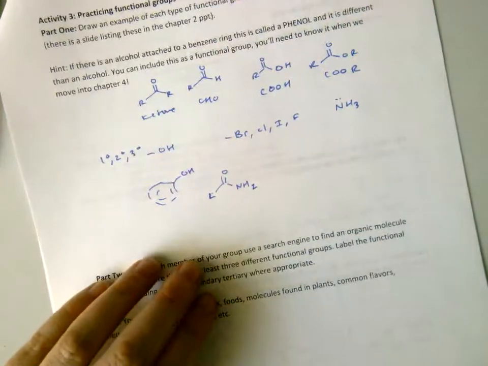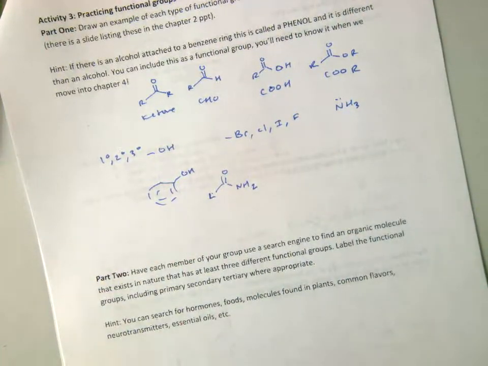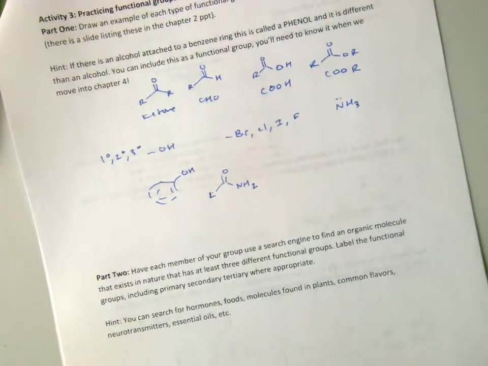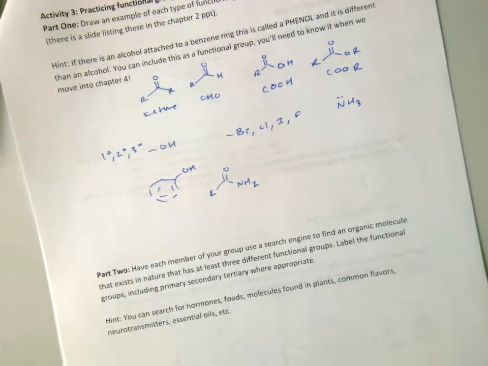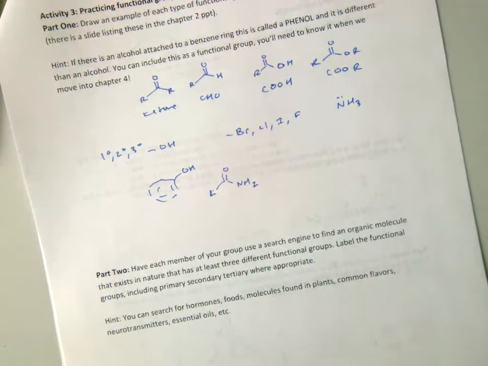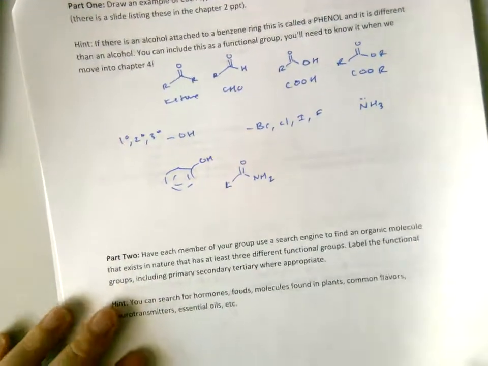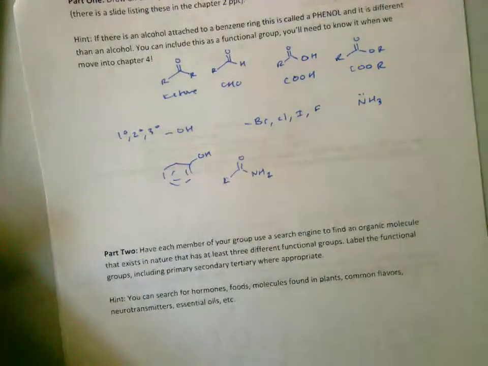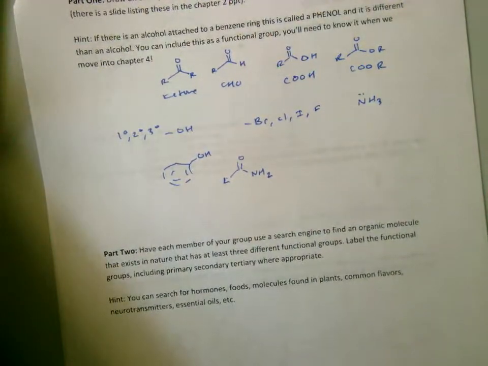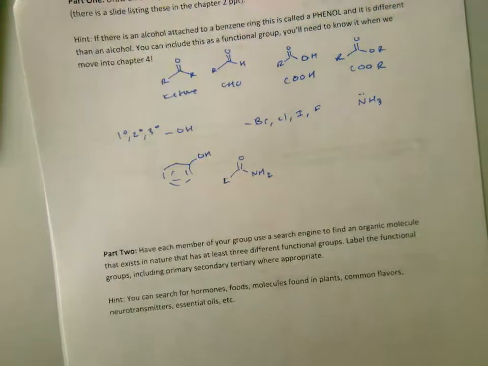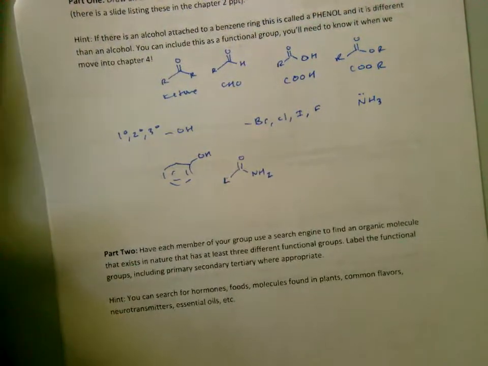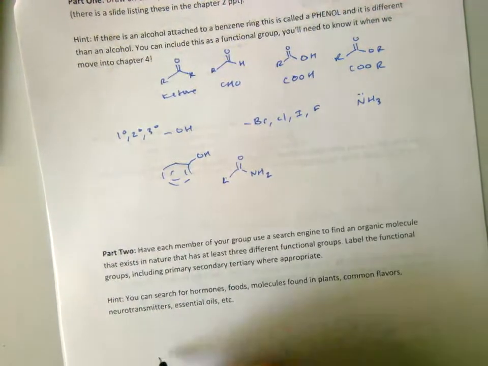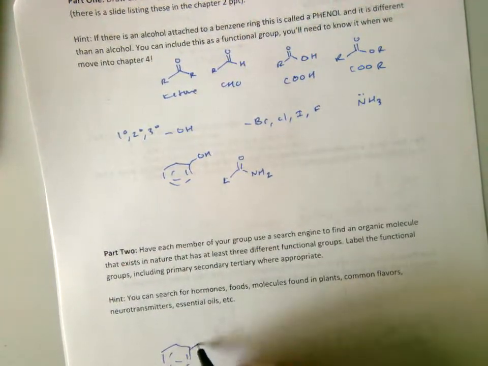And so this sets you up for this next question where you're going to have to see them in nature. So I wanted each one of your group members to find a functional group that's in nature, just because I think it's really interesting. So I'm going to go do some real quick. I'm going to search vanilla functional groups. And the molecule vanillin comes in, and it looks like this.